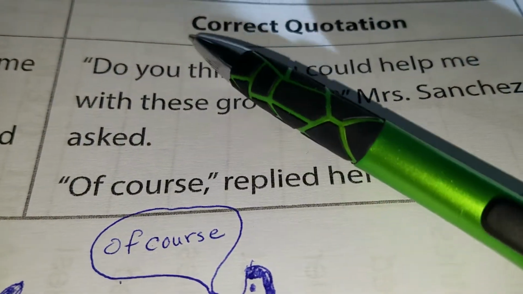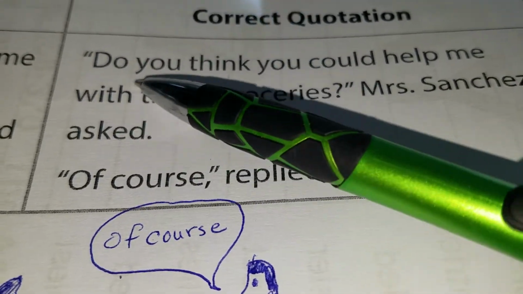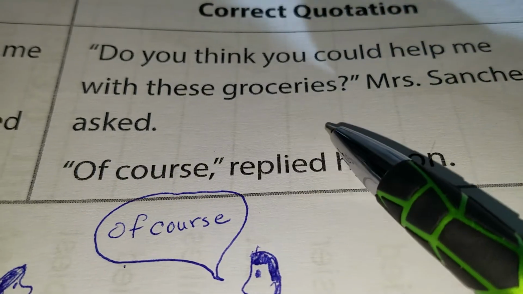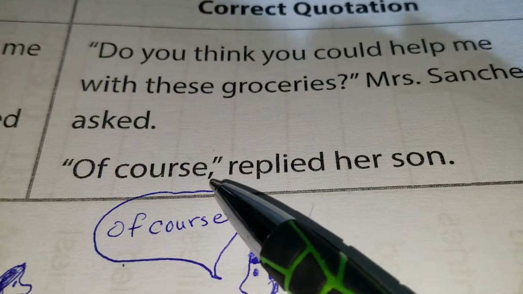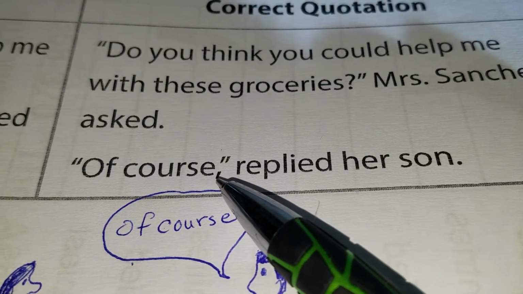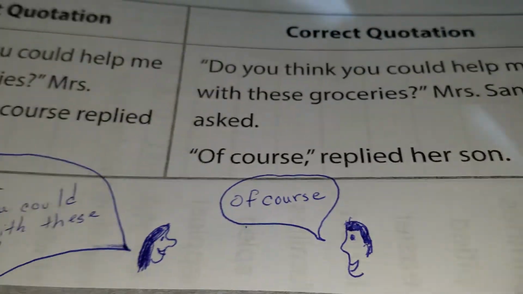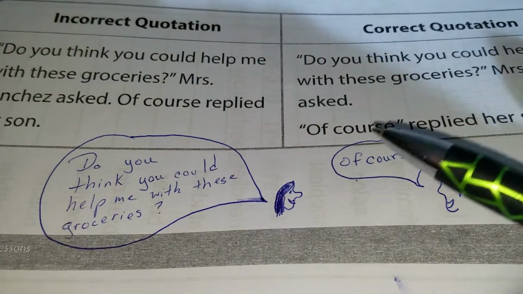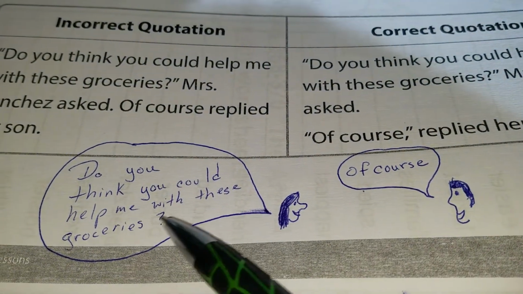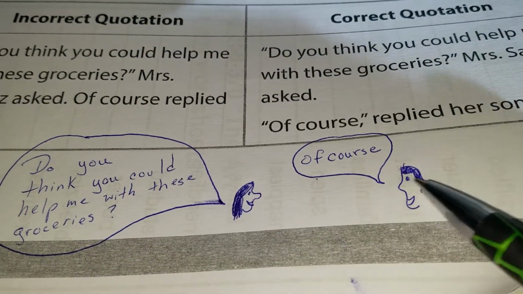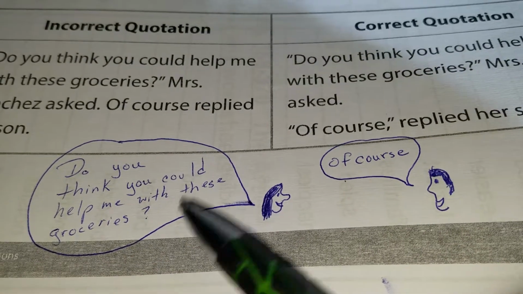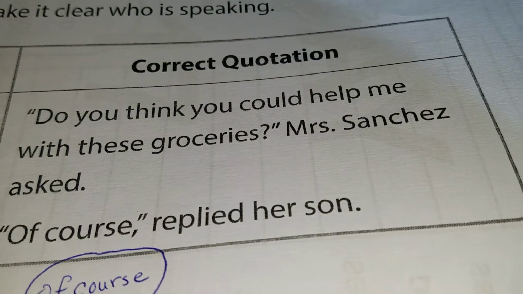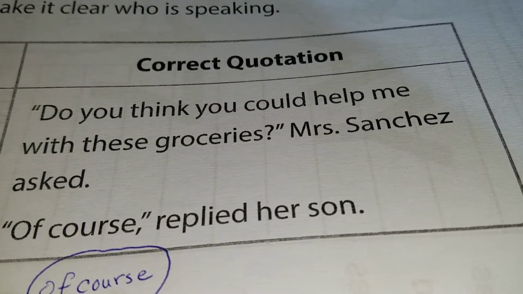Notice again, there's a break. They're using the block paragraph format. "Of course," replied her son. Notice the quotations here and here. Notice the comma there because it is a statement. So if you were to be drawing this out, this is Mrs. Sanchez. "Do you think you could help me with these groceries?" "Of course," replied her son. So this is what it would look like in real life. This is what it looks like when it is printed down.